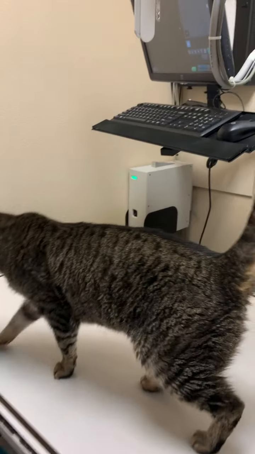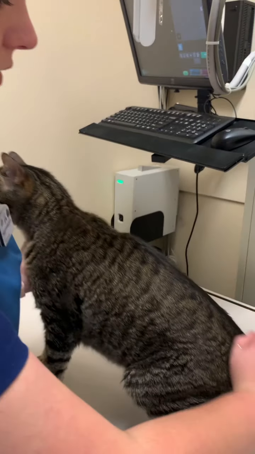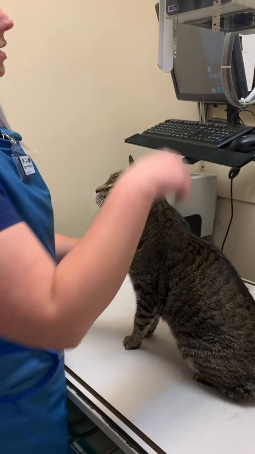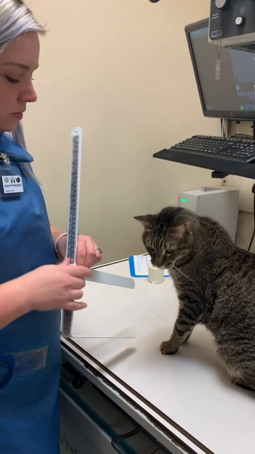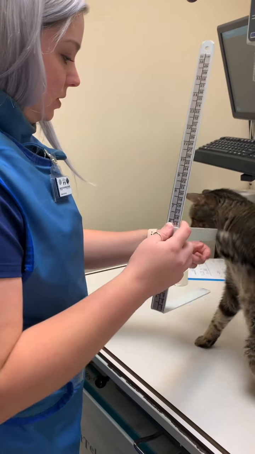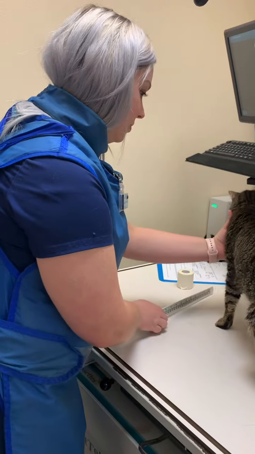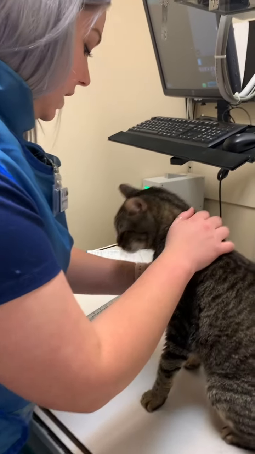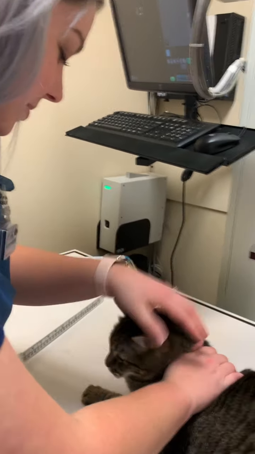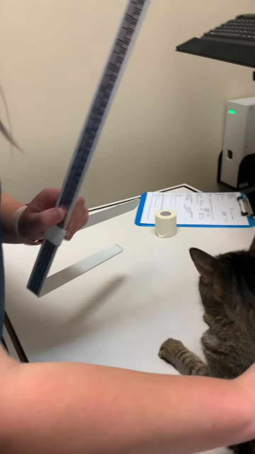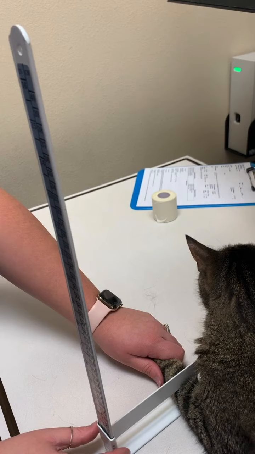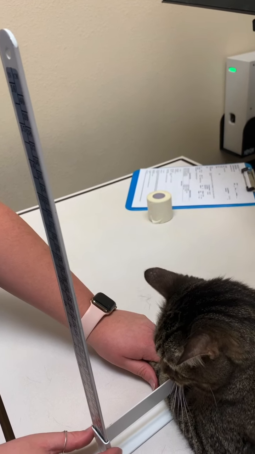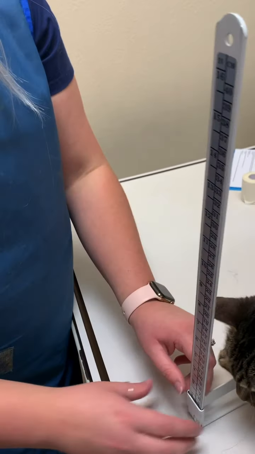So you want to measure at the mid shaft of the radius and between the radius and the ulna. Okay, and it's measuring at a 2 on the caliper.